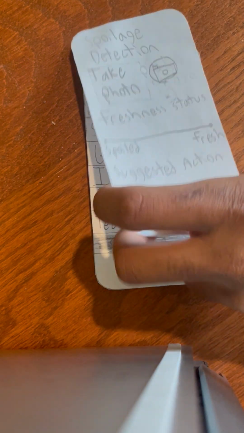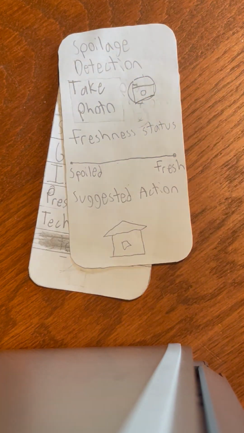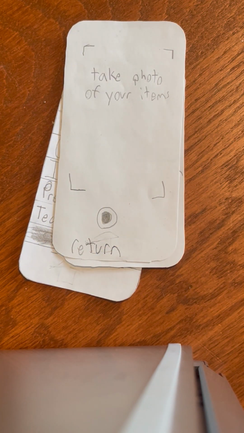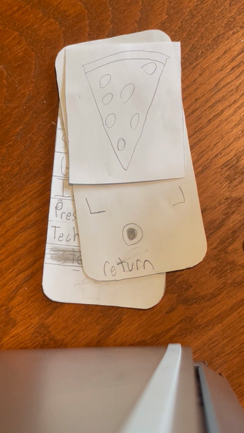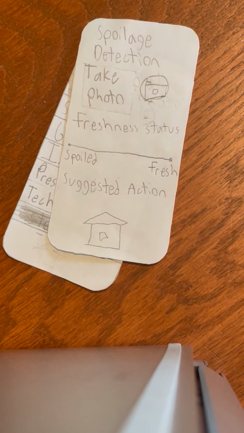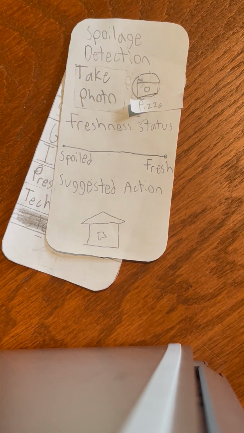This app will allow the user to take photos. So for example, they could take a photo, which will open the camera button. They can take a photo of a piece of food. So for example, it could show them a piece of pizza, and once they like the photo they have taken, they can press the return button, which will allow the user to return to this page where it will show a slice of pizza here, and it will show the freshness meter.